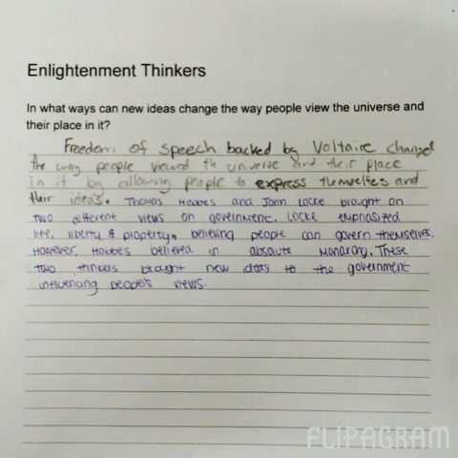When you're looking at this, make sure you're making the connections. This is the sheet from your work today. It says freedom of speech backed by Voltaire changed the way people viewed the universe and their place in it by allowing people to express themselves and their ideas. That's important. That's a nice statement because it brings in one of the points of view, but it also brings in the reason why it changed people's view of the universe and their place in it. That's important. The reason. You can't have a thesis statement without the claim and the reason, right?